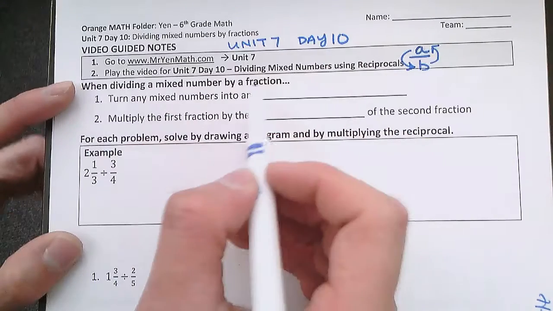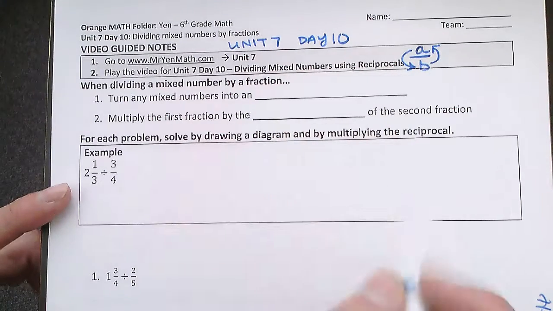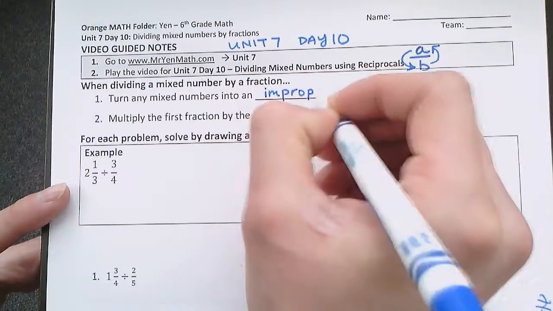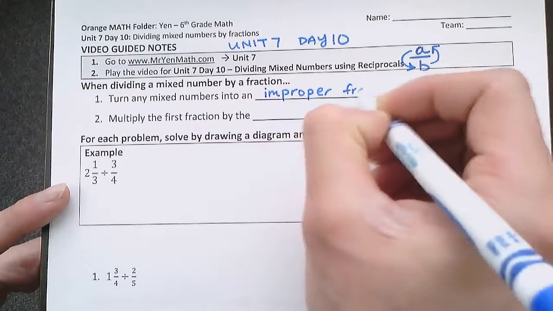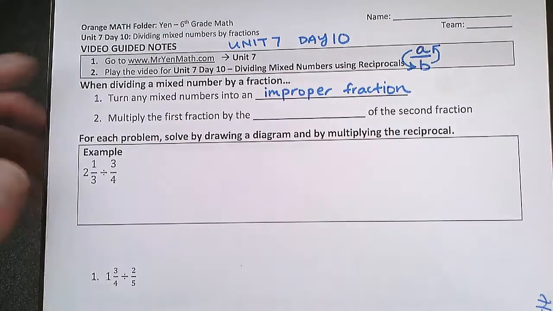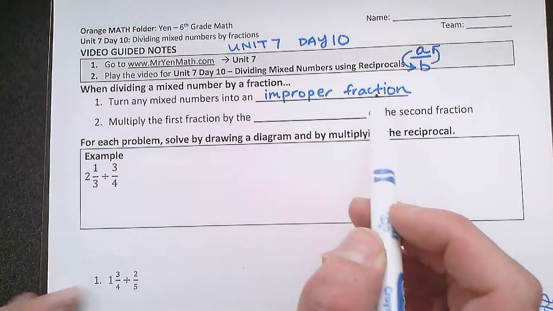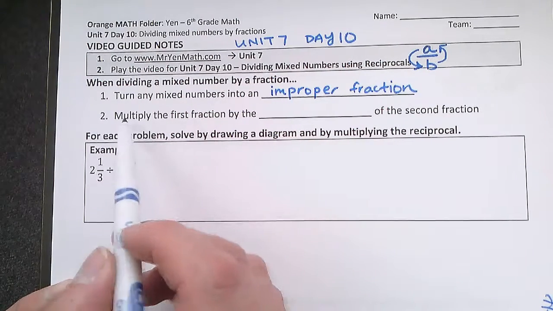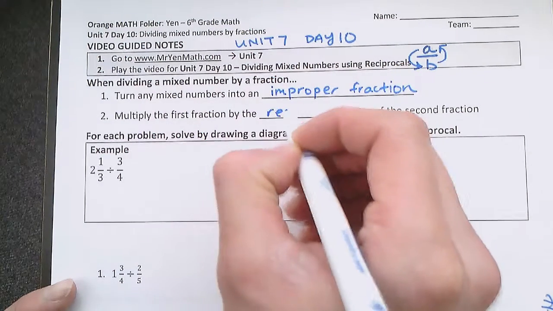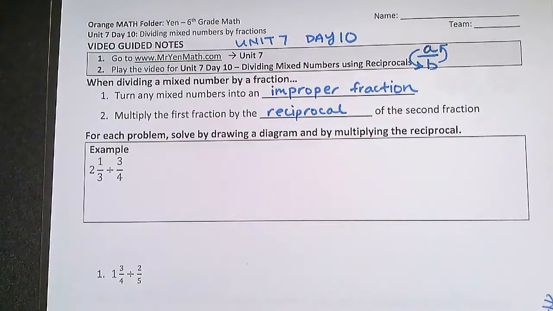So when we're dividing a mixed number by a fraction, the first thing we have to do is turn any mixed numbers into an improper fraction. Right, that's where the numerator is bigger than the denominator. And then after we turn the mixed numbers into an improper fraction, we multiply the first fraction by the reciprocal of the second fraction.